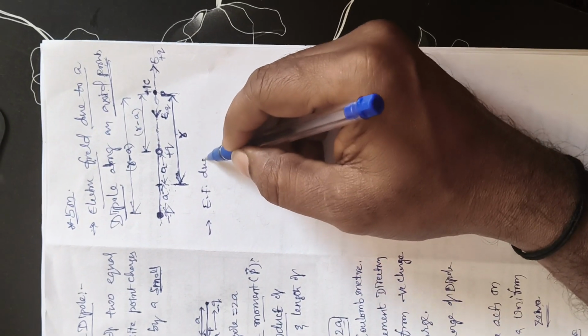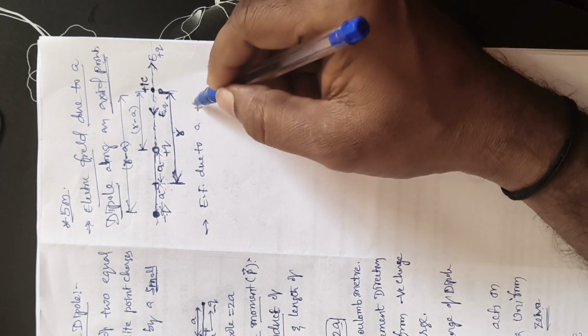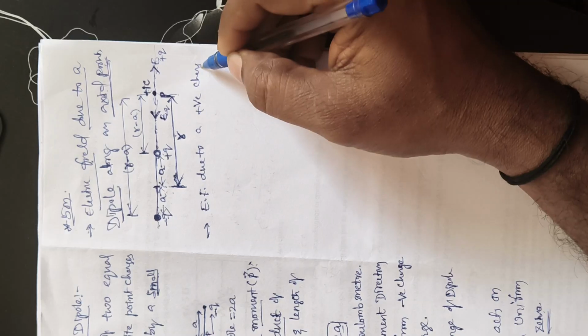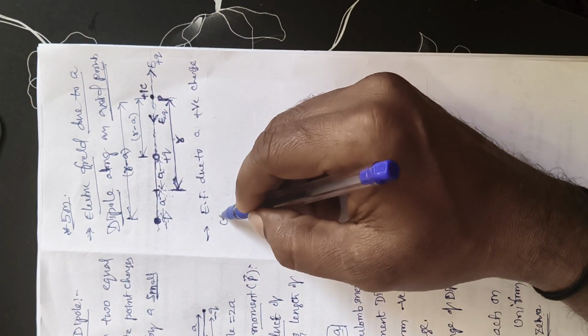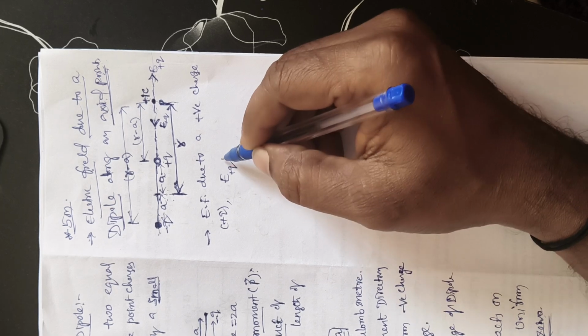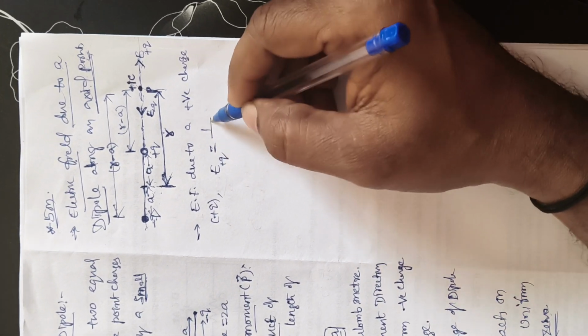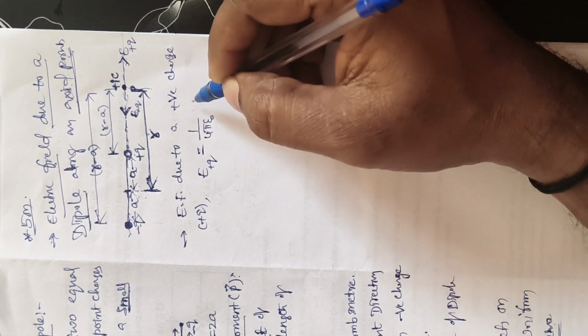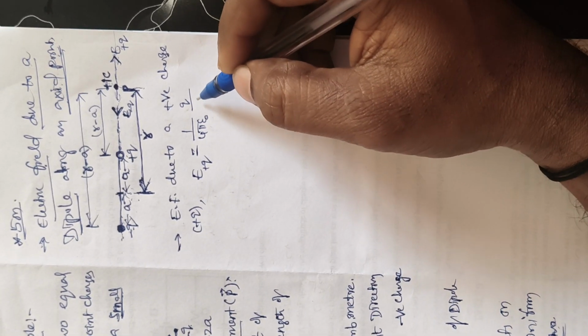Next, the electric field due to a positive charge. Positive charge means plus q. Already we know the formula, E is equal to 1 by 4 pi epsilon naught, q by r square.